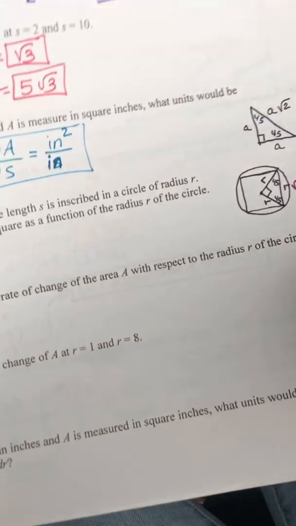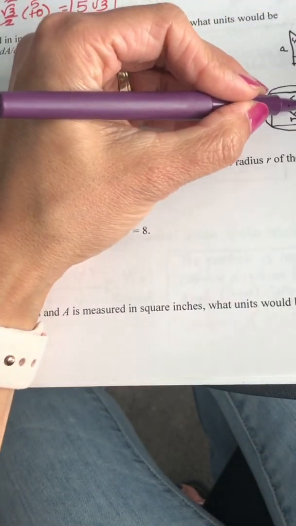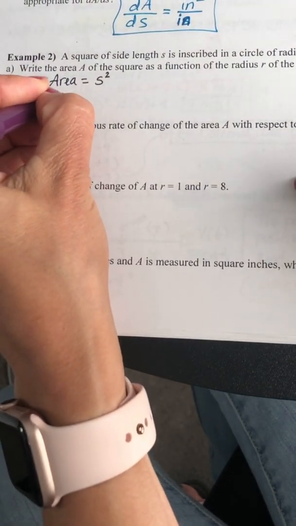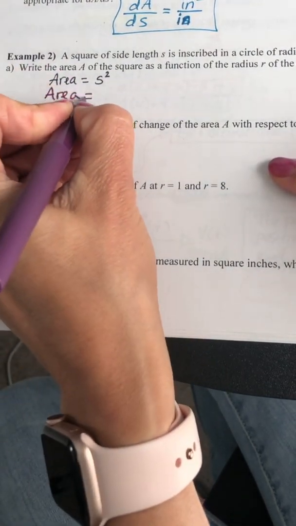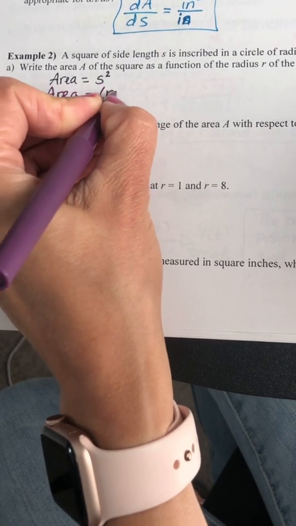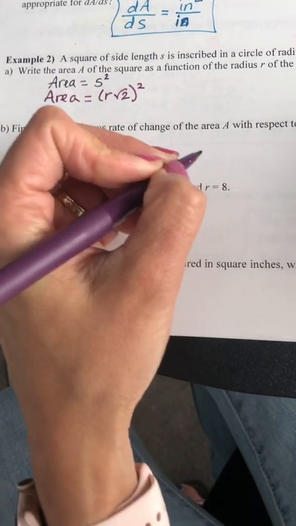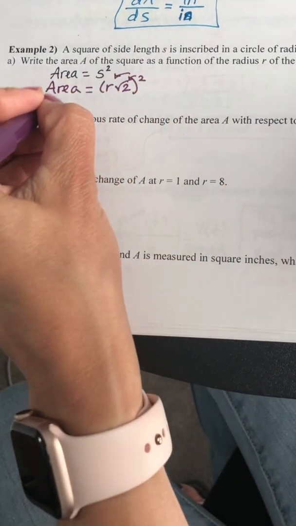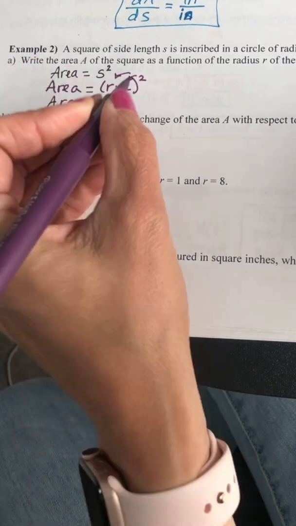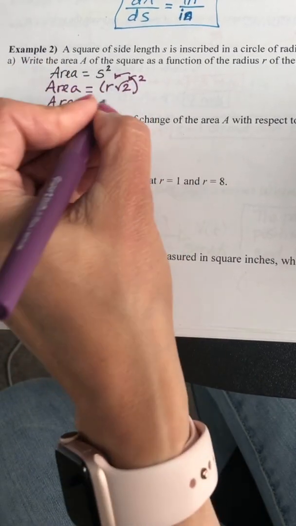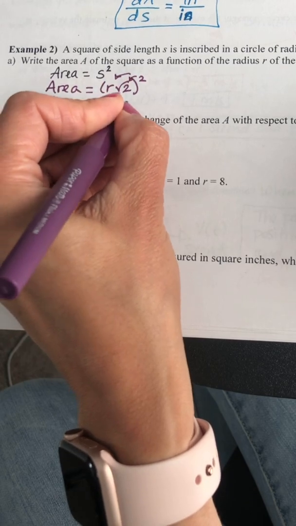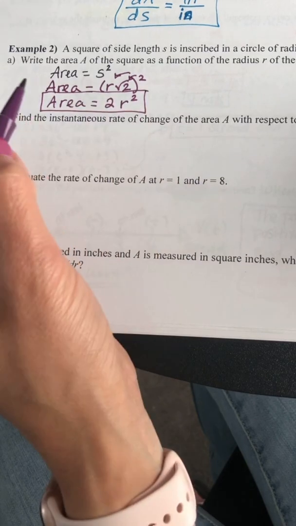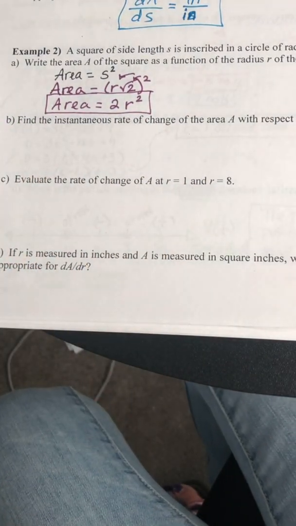I think we have enough here. So the side length of that square is R radical 2. So we can write the area as, instead of S, we plug in R square root of 2 and square that. Both terms inside the parentheses are going to get squared. Whenever you square a radical, the number inside gets to come out, and then the R squared is going to be squared. So our area equals 2R squared, representing the area of the square inscribed in that circle.